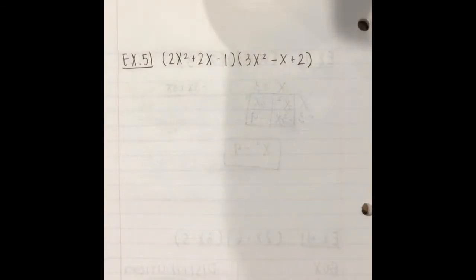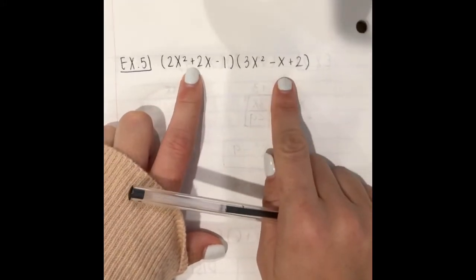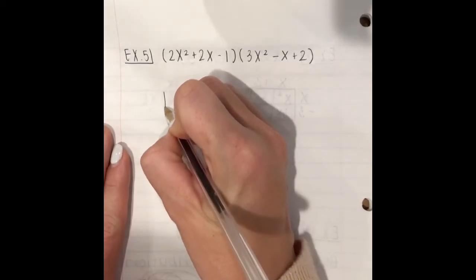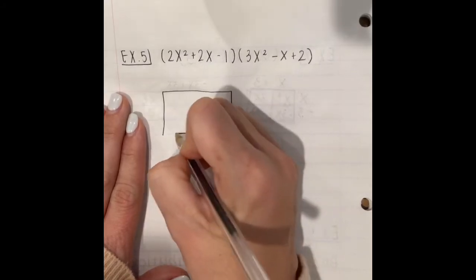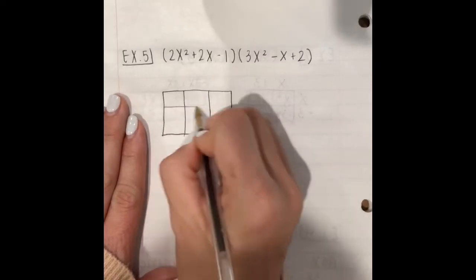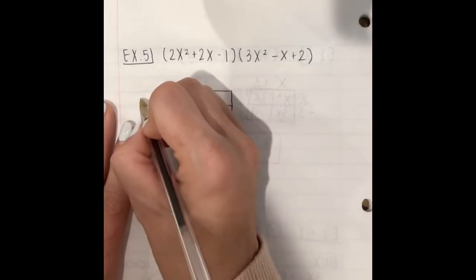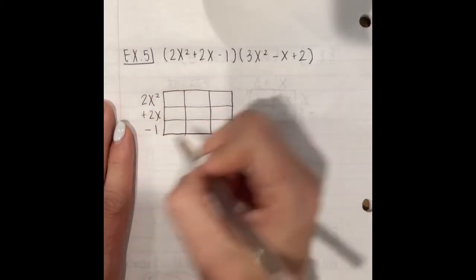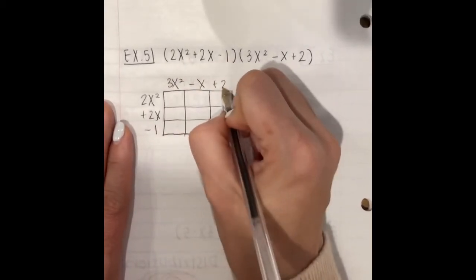All right, one more example, just because this does take some practice. Let's look at one where we have a trinomial times a trinomial. So it's going to be a 3 by 3. We'll do the box for this one. The bigger they get, the more I think the box helps keep it all in order for you. But it's still your preference. 2x squared plus 2x minus 1. And then 3x squared minus x plus 2.